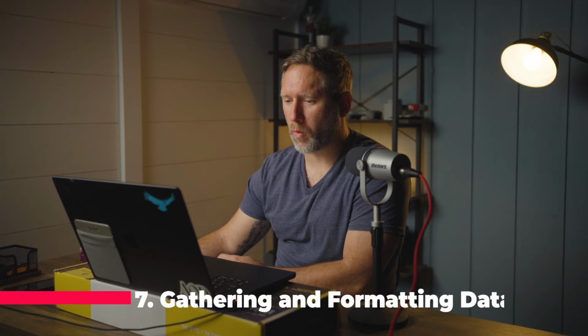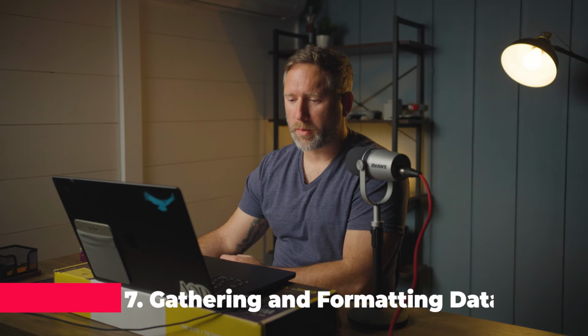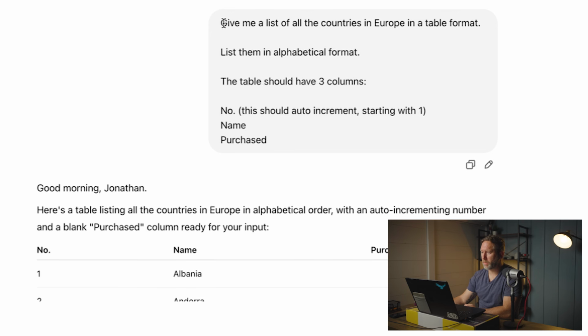Okay, gathering and formatting data. So I'm heading to Berlin next week, and I needed a list of all the countries in Europe. So what did I do? Well, let me show you. All right, here we go. Give me a list of all the countries in Europe in a table format. List them in alphabetical order. The table should have 3 columns. Number, which should auto increment starting with 1, the name, and then the word purchased.